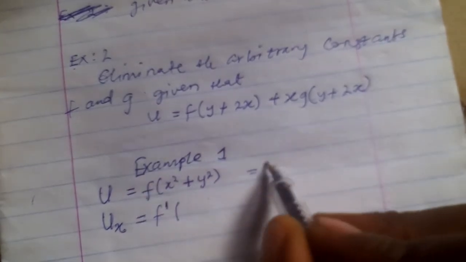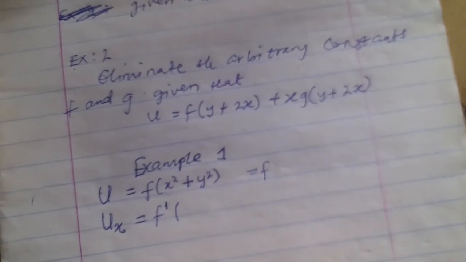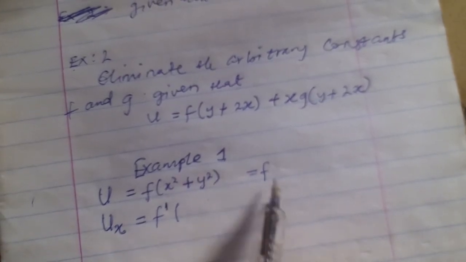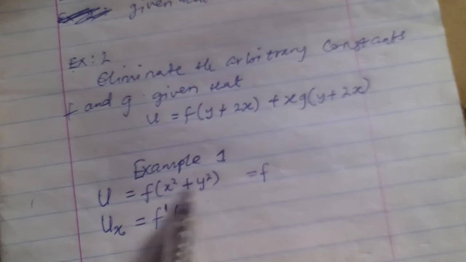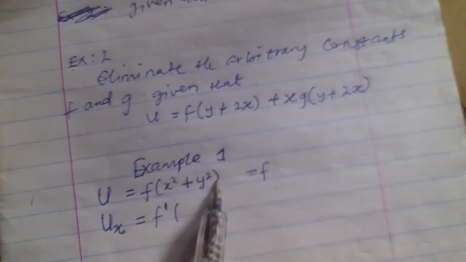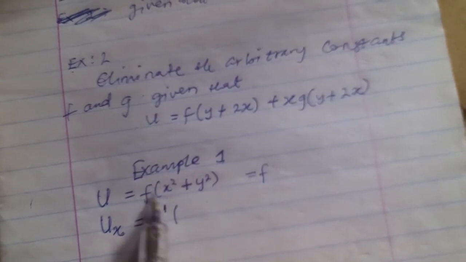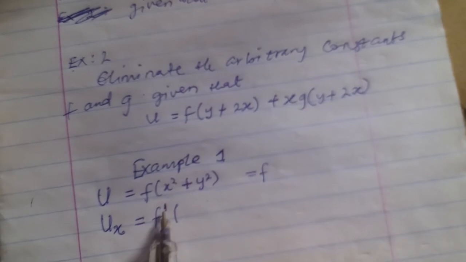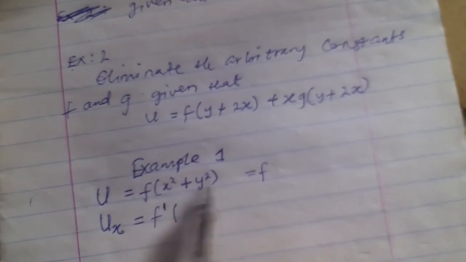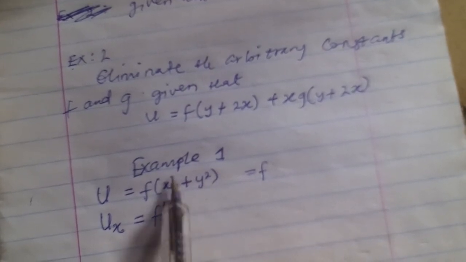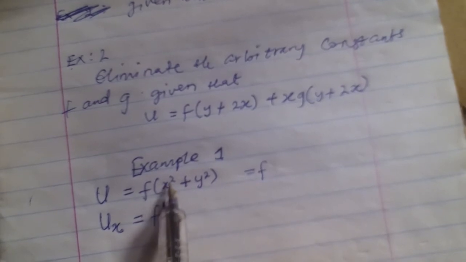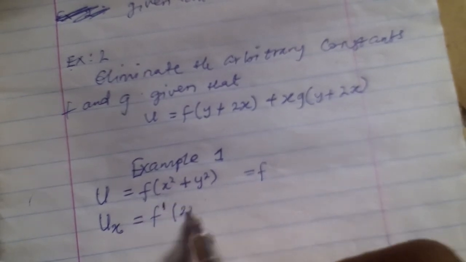I can still write this as f, whereby f contains a function inside of it, that is x squared plus y squared. So when we differentiate f, we get f prime. Then I have to differentiate the function it has inside, which is x squared plus y squared. So when I differentiate x squared, I get 2x.